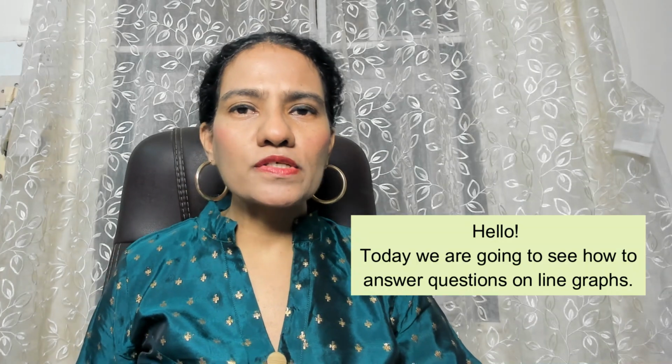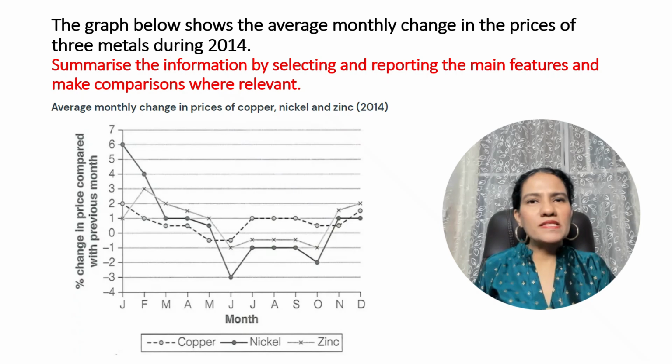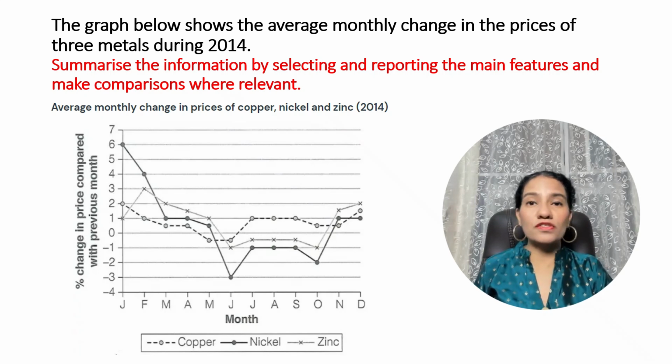Hello, today we are going to see how to answer questions on line graphs. Here is a question taken from Cambridge 18 IELTS Academic Book. Have a look. The graph below shows the average monthly change in the prices of three metals during 2014. Summarize the information by selecting and reporting the main features and make comparisons wherever relevant.